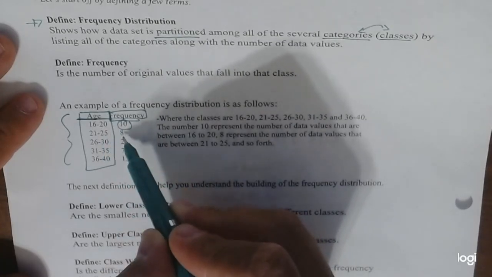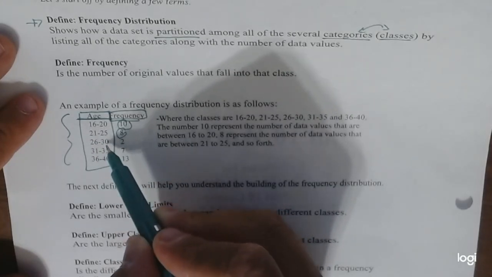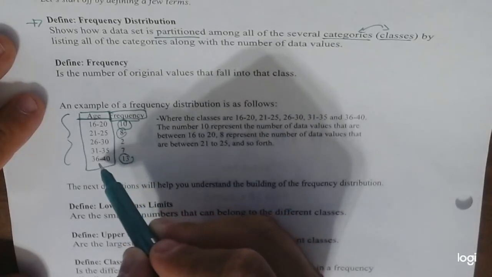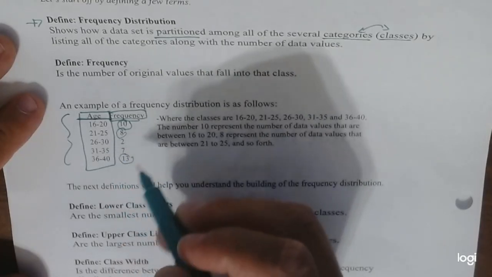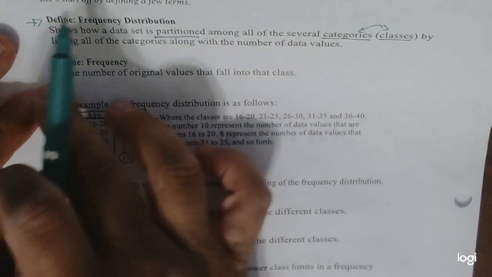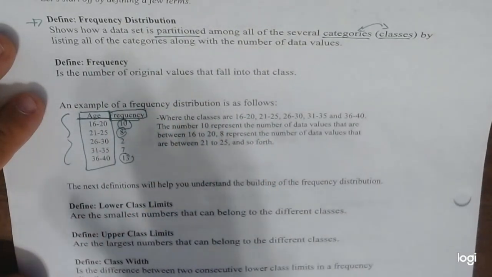And it goes straight down. 8 means I have 8 people within the ages of 21 to 25, 2 people between 26 and 30, 7 people between 31 and 35, and 13 people between 36 and 40. Basically, a frequency distribution is a way to have, instead of random numbers everywhere, something nice and pretty to look at.